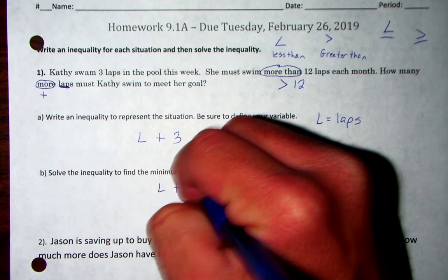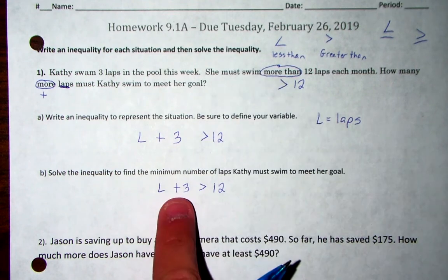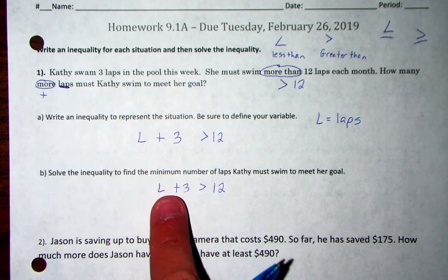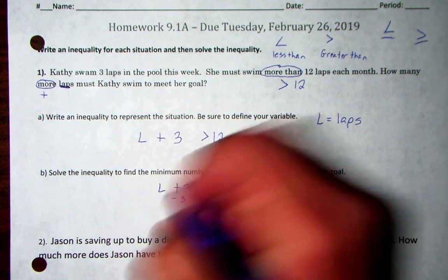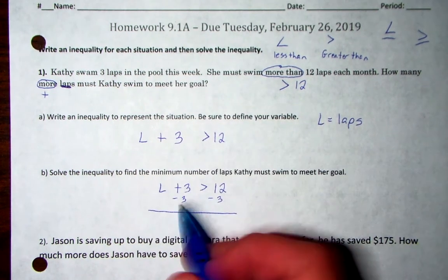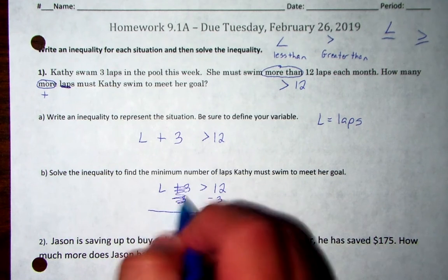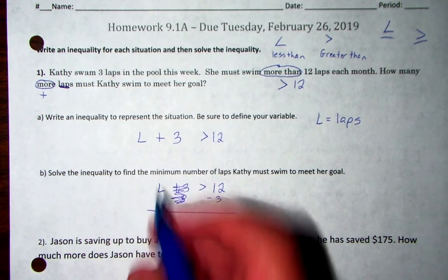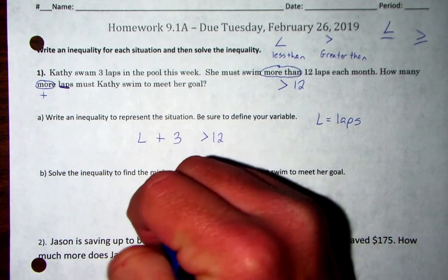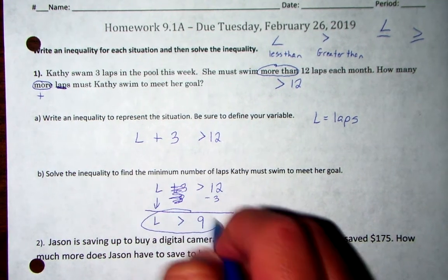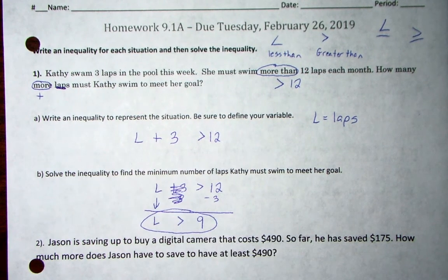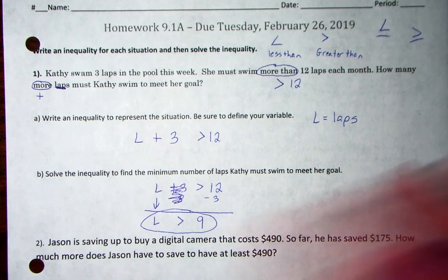This is a one-step inequality. What's the one step to get rid of that plus 3? What's the opposite operation of adding 3? Well, subtract 3. The 3 minus 3 zeroes out. It's gone. The L I never touched. Bring it down. So you're going to have to swim more than 9 laps. Man, look at that. We're done.